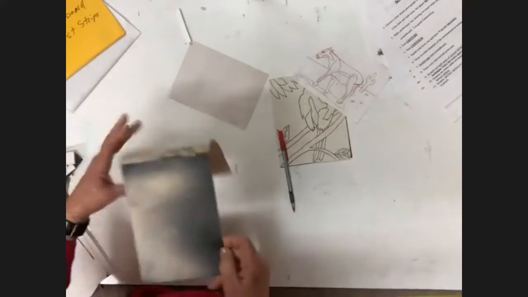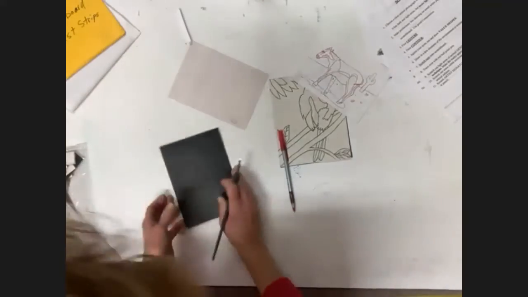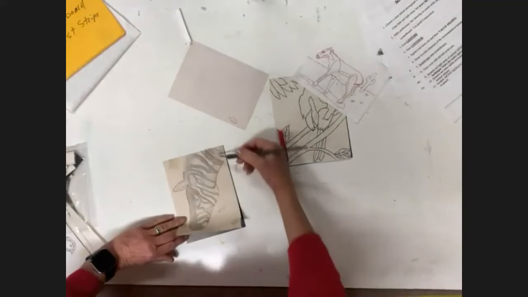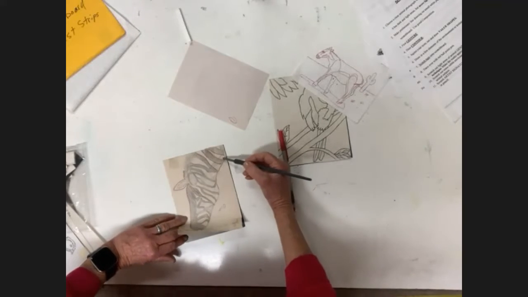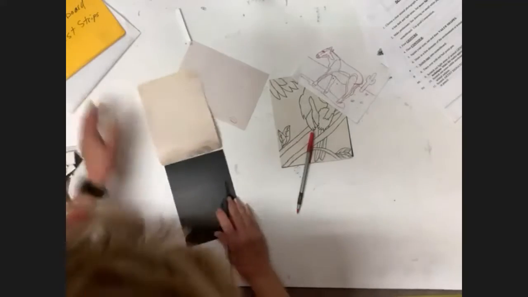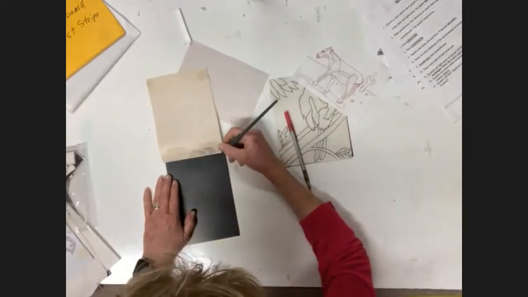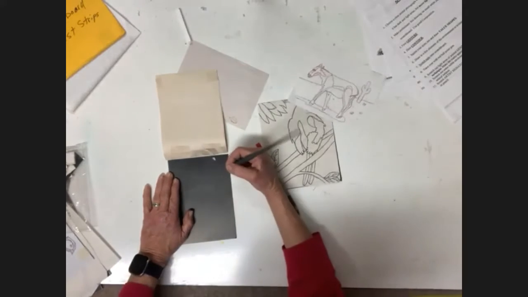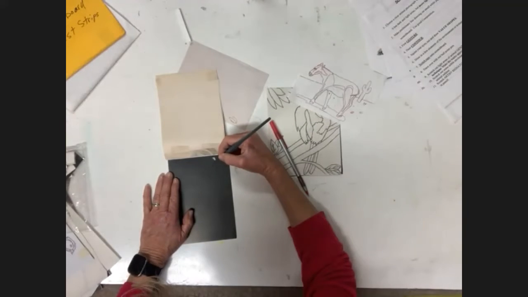So I can see where those stripes are, and you have your photograph right here, so you know what's what. I know that this one right here is going to be all white. So I'm going to take my bold scratch tool, holding it like a pencil, and I'm slowly pulling that toward me.